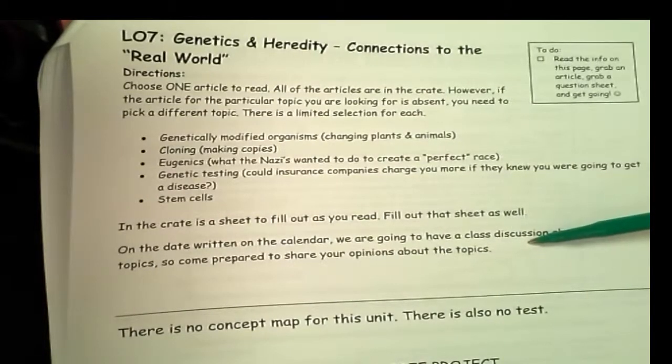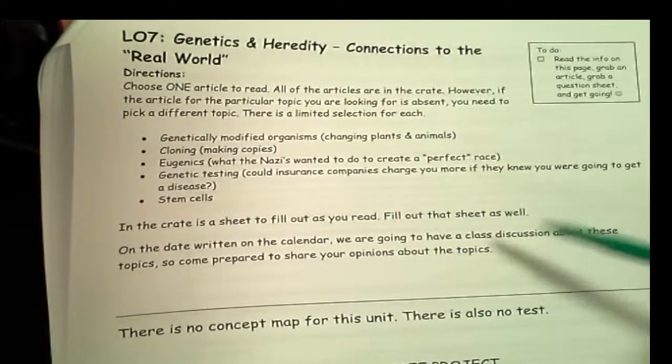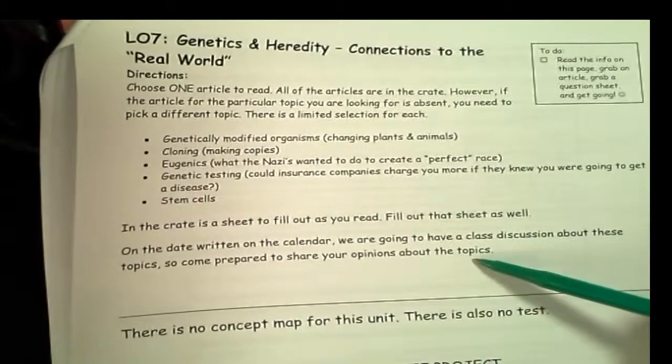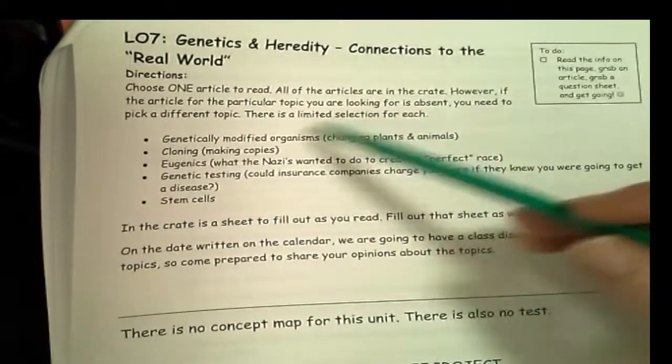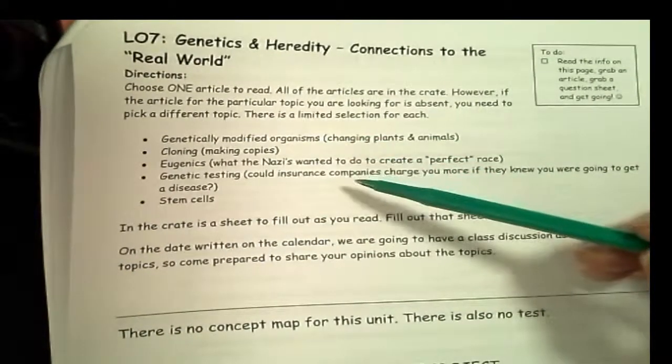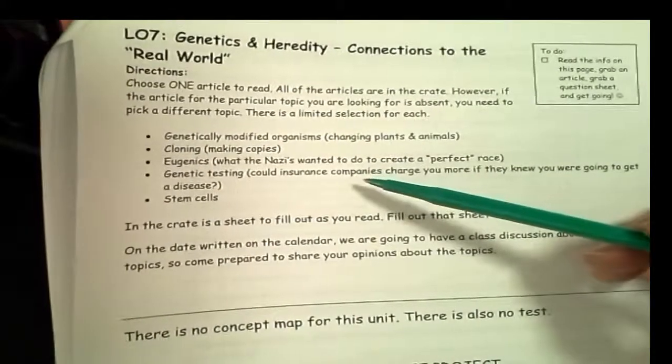On the date on the calendar, we're going to have a class discussion, so come prepared by that day to talk about your topics and how this relates to real life. You can also do some extras for extra credit.